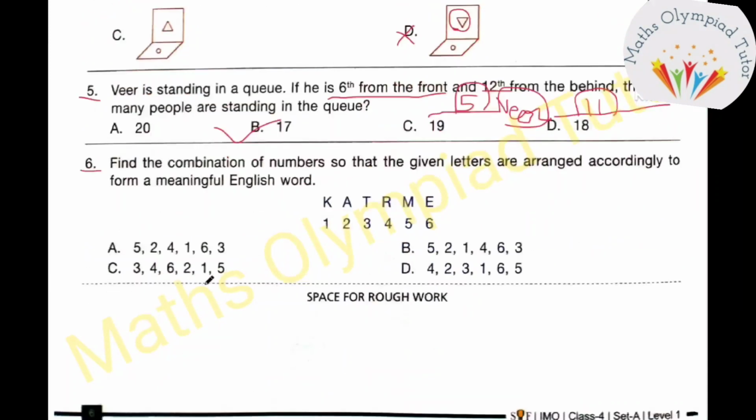Okay. Question 6. It says, find the combination of numbers so that the given letters are arranged accordingly to form a meaningful English word. So we have to rearrange the given letters to form a meaningful English word. As we can see in option A and option B, in both these options, the word is starting from the number 5. The next is number 2. 5 and 2. 5 is M, 2 is A. So M-A.